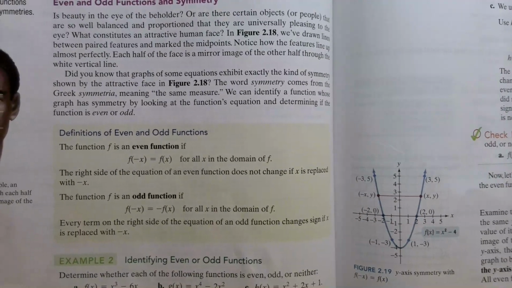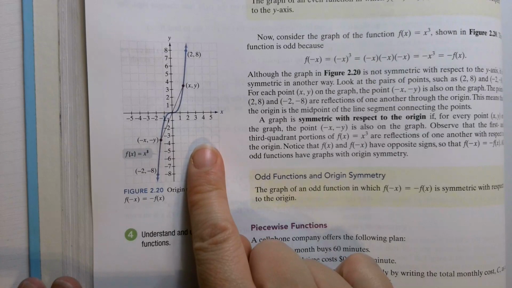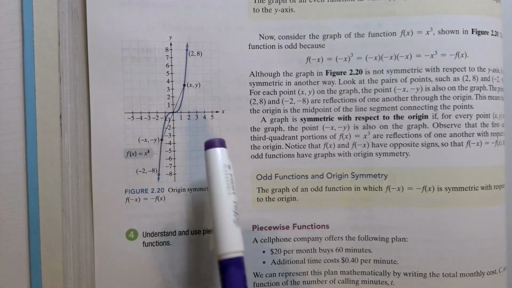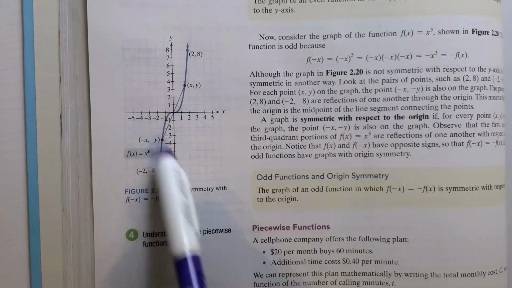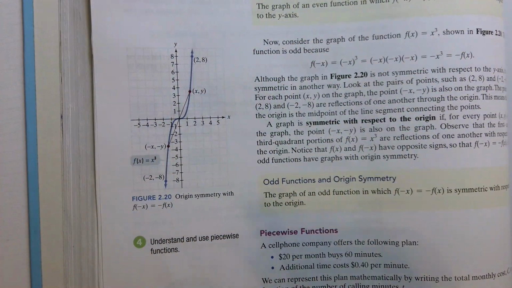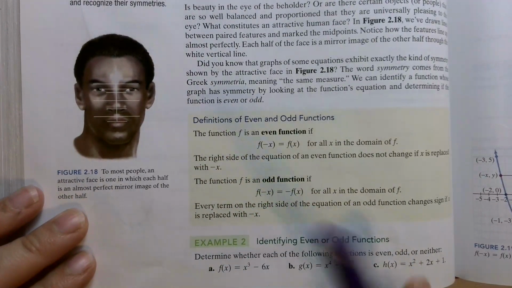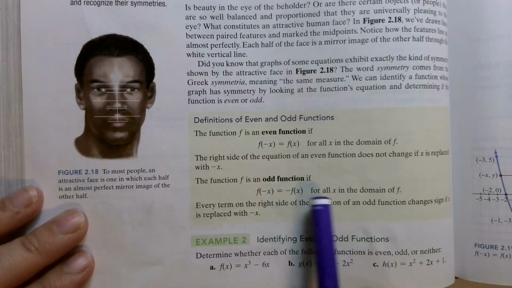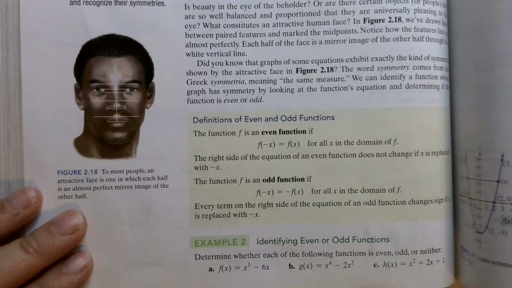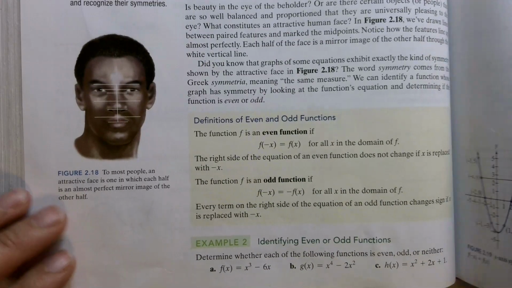On the other hand, we go back to this right here, and this is what we call an odd function. An odd function is one that is symmetric with respect to the origin, where you rotate it about the origin. That is rotational symmetry, where if you rotate, you get back to where you were. The definition using function notation is that a function f is an odd function if f of negative x equals negative f of x for all x in the domain of f. So every term on the right side of the equation of an odd function changes sign if x is replaced with negative x.